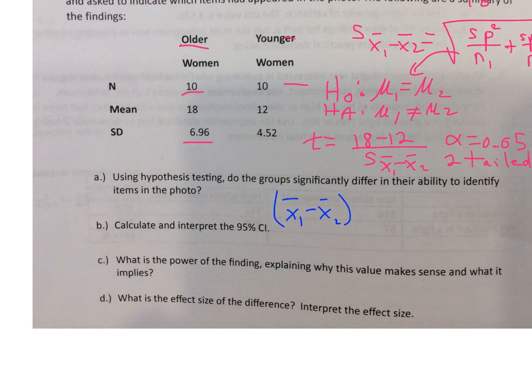And then from that, we're going to add and subtract, so plus or minus, the t-crit value. So that's the one that you looked up previously that you're going to look up for a two-tailed test at alpha equals 0.05, and you're going to times that by the standard error that we calculated up here.